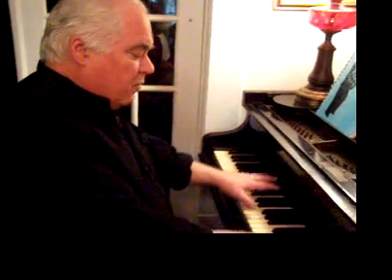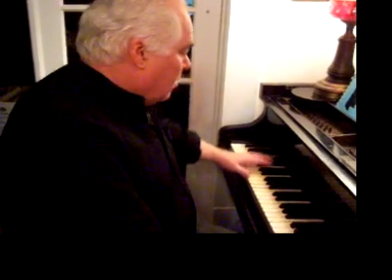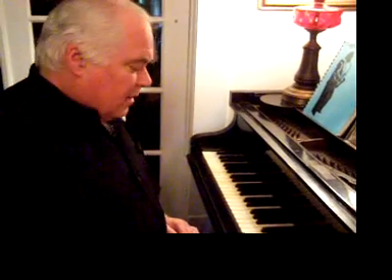Stride, on the other hand, expanded on the idea of ragtime by reaching out past that 4-octave range and going all the way to the extreme ends of the keyboard for the piano figures that came with that style.